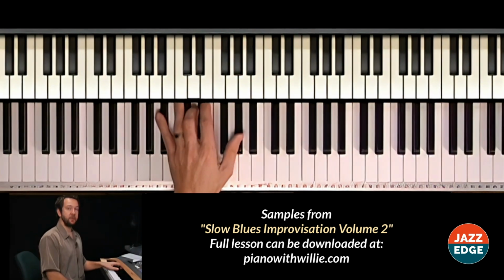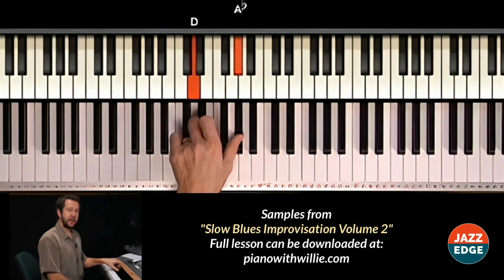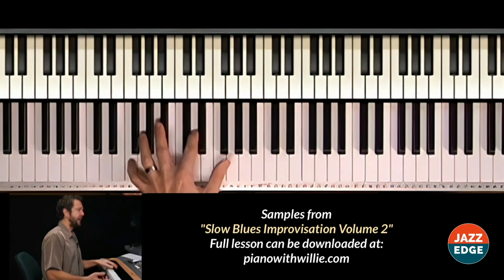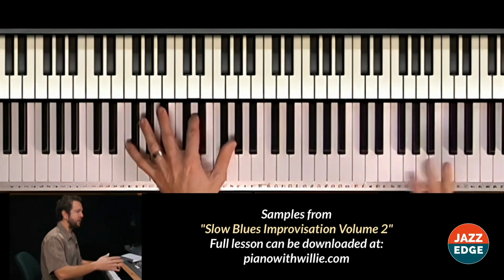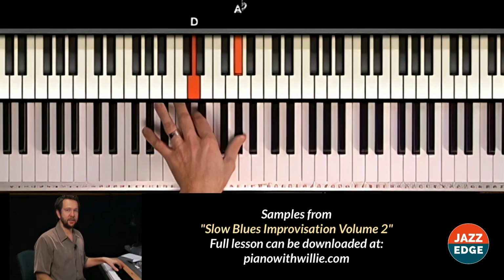Fourth between these two, B flat and then D and A flat. All right, that's just the root, and then the third and the seventh. The reason I'm going down to the fifth is just to provide a little bit of alternation, so it's not just staying right on that the whole time.